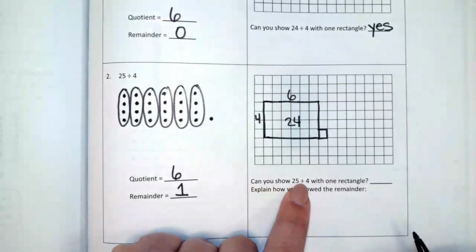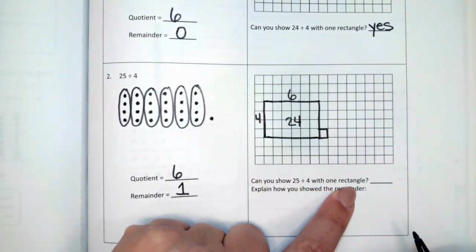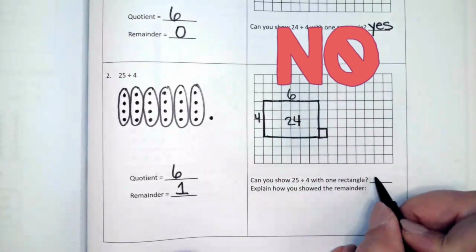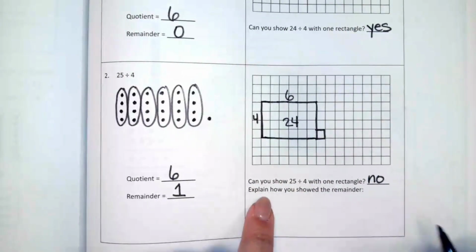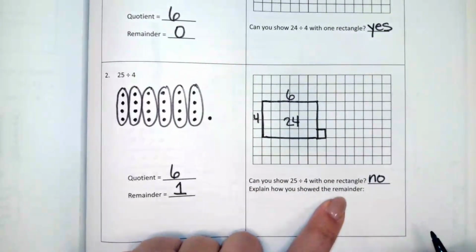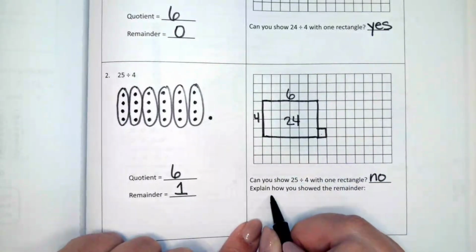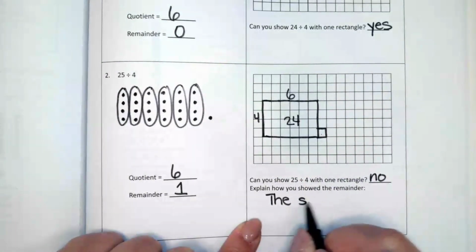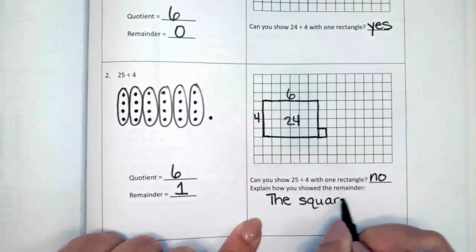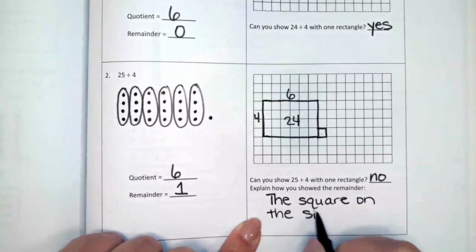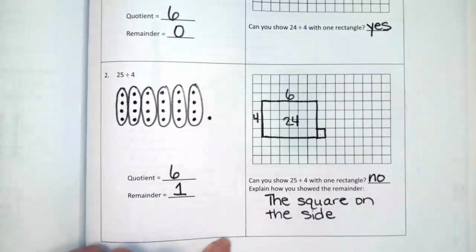Can you show 25 divided by 4 with one rectangle? No, we had one rectangle and one square. So no. Explain how you showed the remainder. The remainder is the little square on the side. Okay, turn the page.